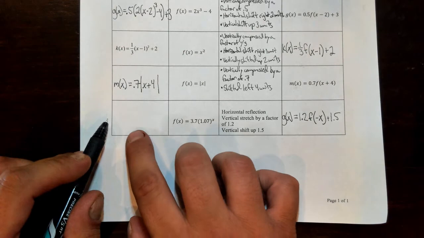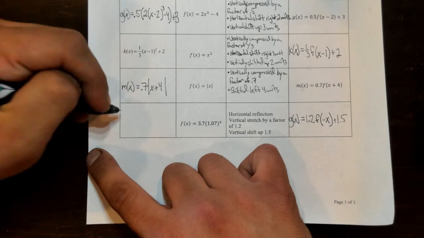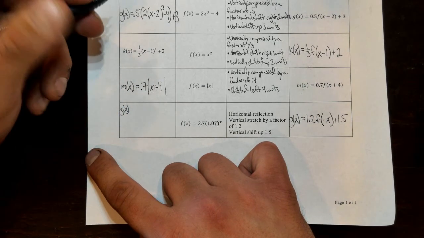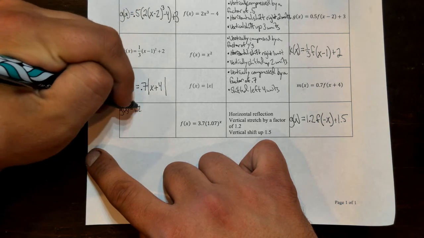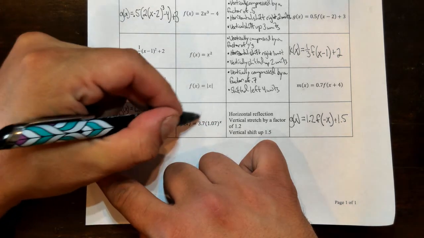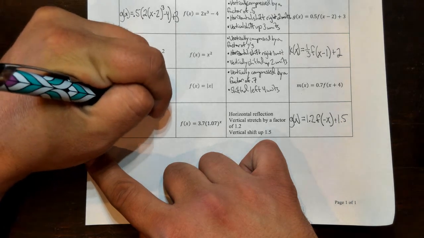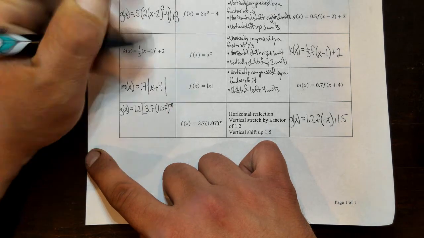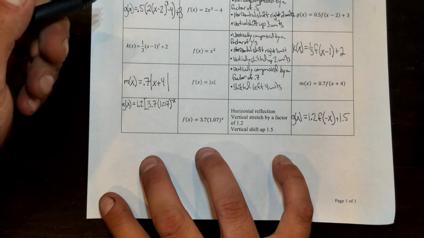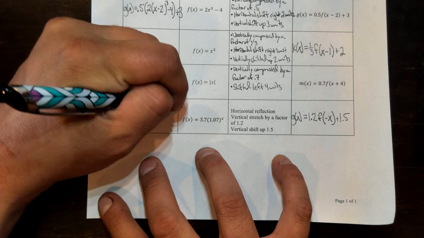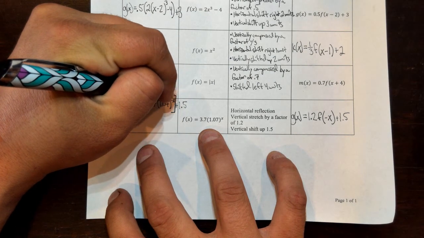So how is that going to look just as the actual function? Well, let's see here. We're going to have g of x. This might be a little long. g of x is equal to 1.2, and then we're going to have our f of x function, 3.7 times 1.07 to the negative x power, because we discussed that the negative x is going to give a horizontal reflection, and then plus 1.5. Oh, forgot the end of my bracket there.